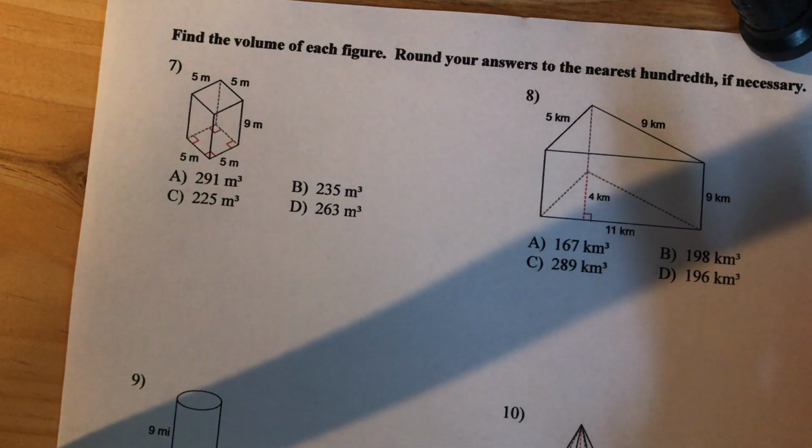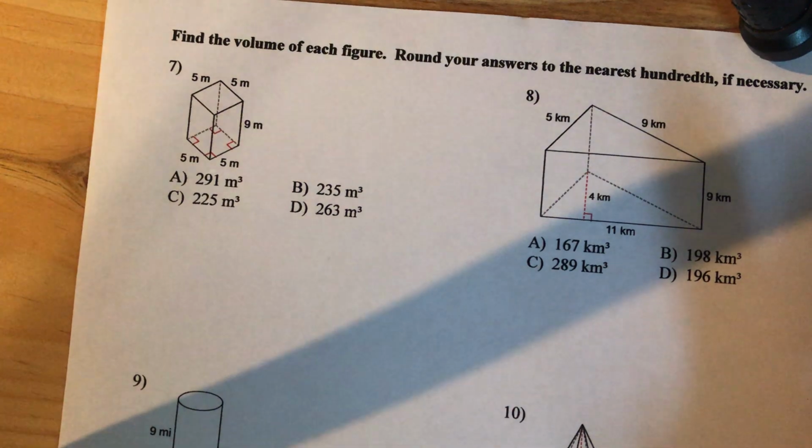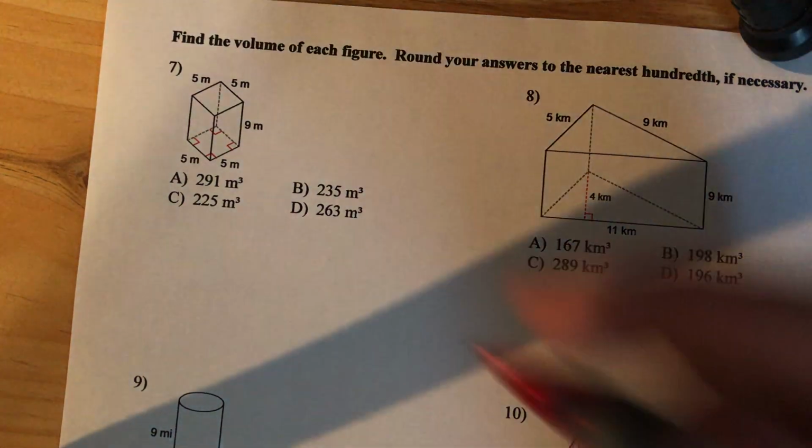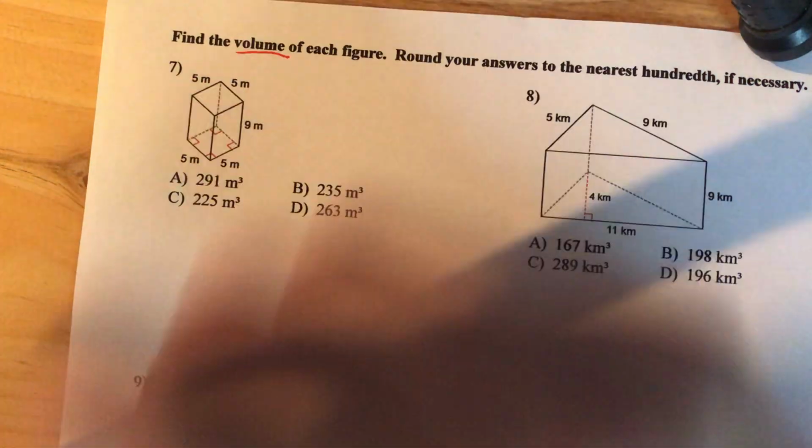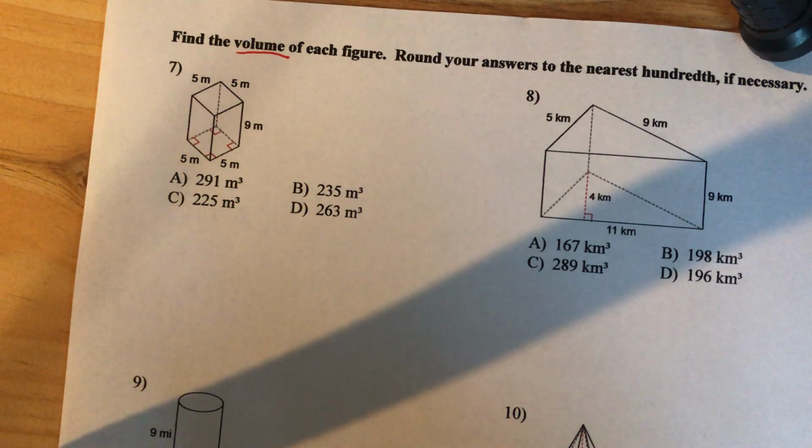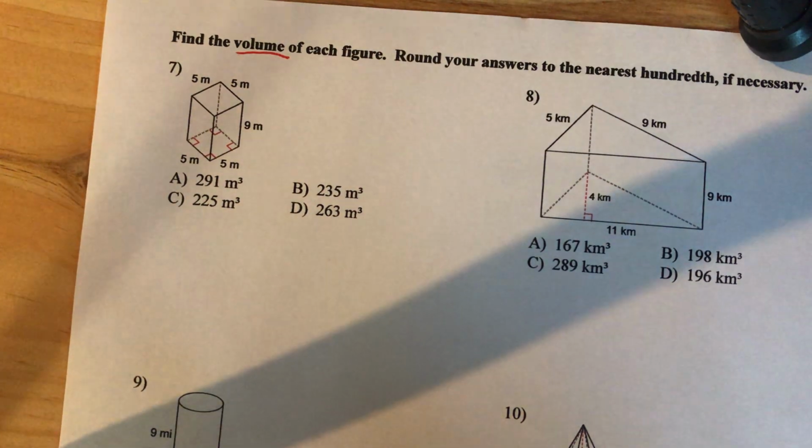All right, and we're going to go on to number 7. This is a prism. Notice that we are done with our surface area problems, and we have moved to volume. So don't mess up. Make sure you look at what it's asking for.